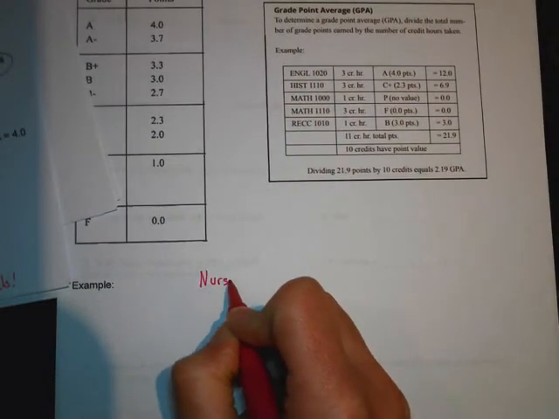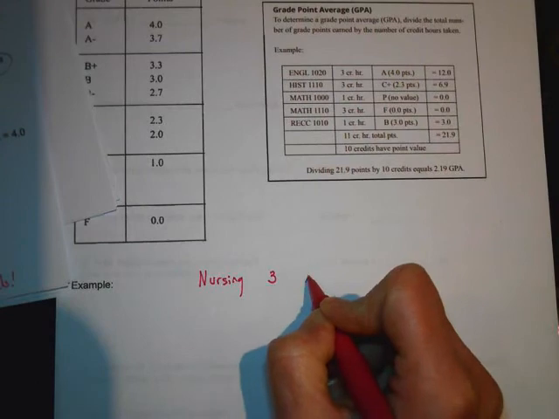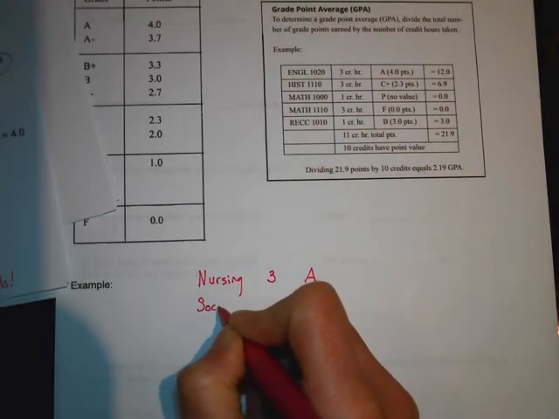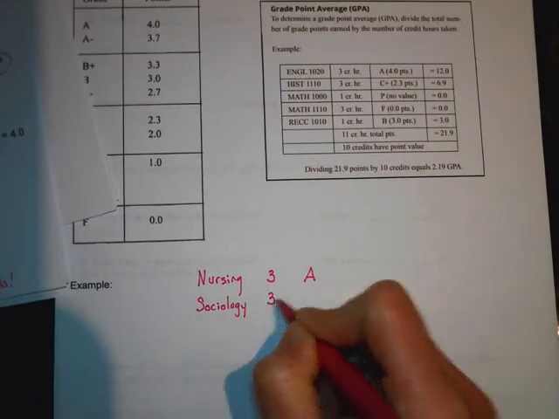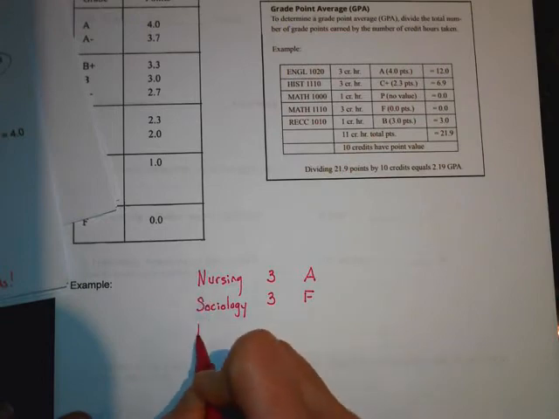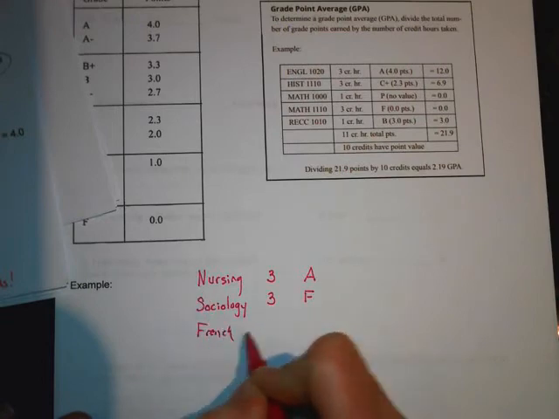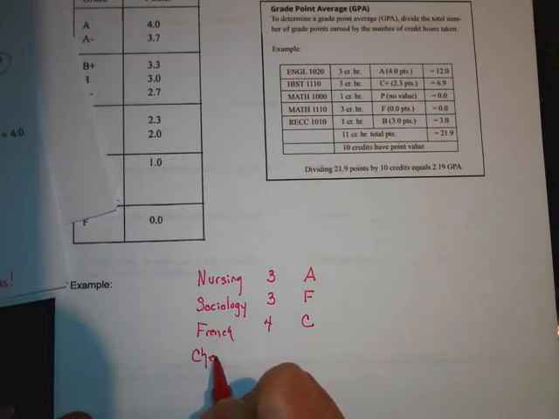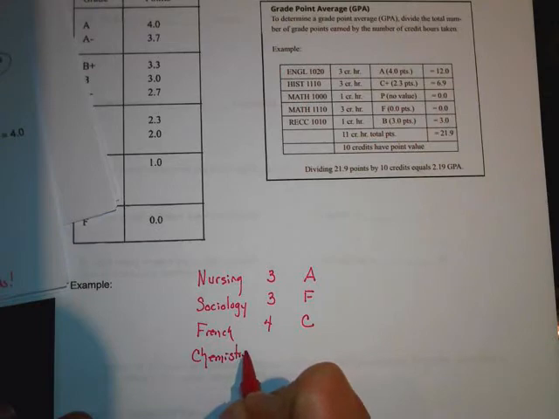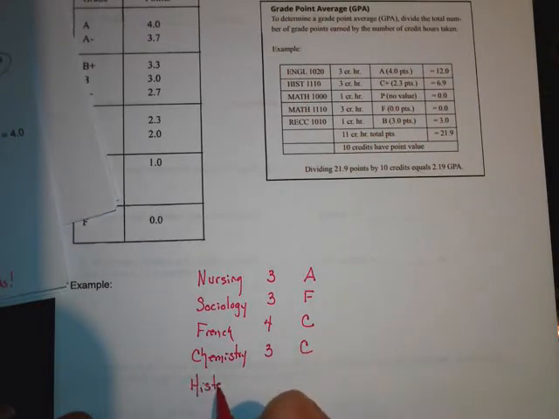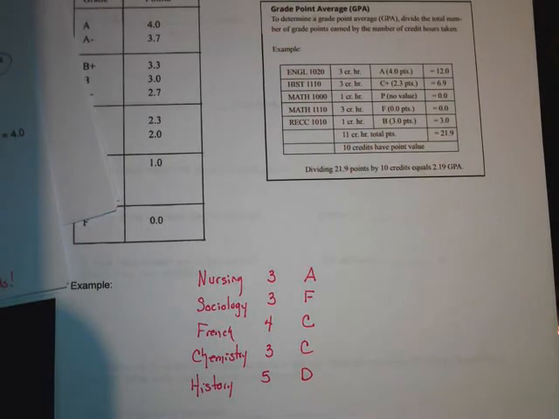So you're taking a nursing course. It's 3 credits, and you earned an A in it. You're taking a sociology course. It's 3 credits, and you didn't do so hot. You got an F. You have a French class. It's 4 credits. You earned a C. Chemistry, 3 credits. You earned a C, and your history was 5 credits, and you earned a D. So this was the question on the test.